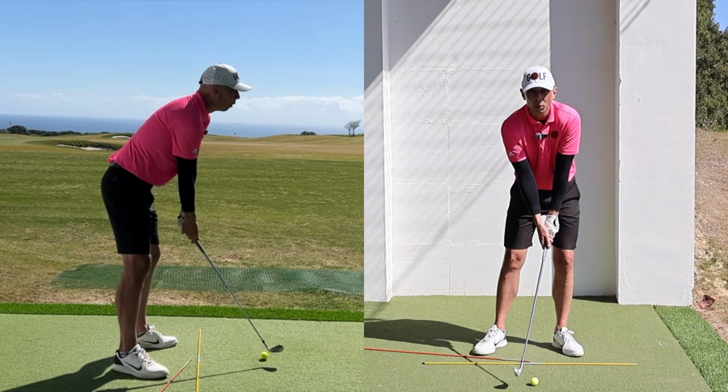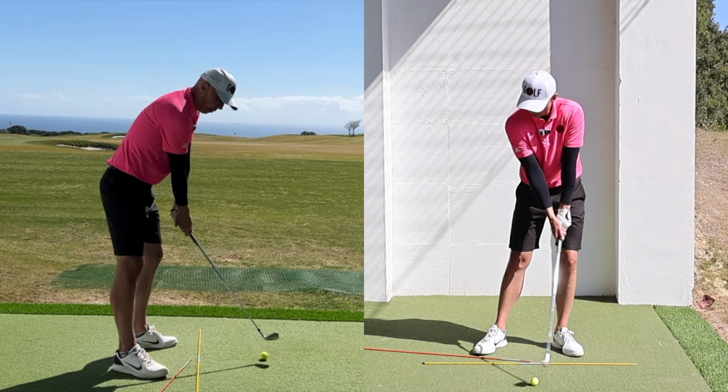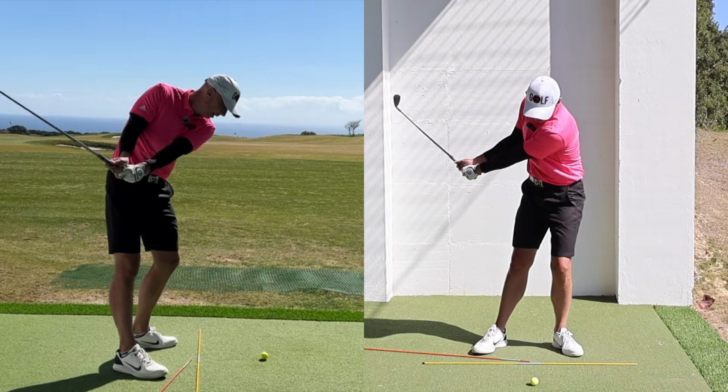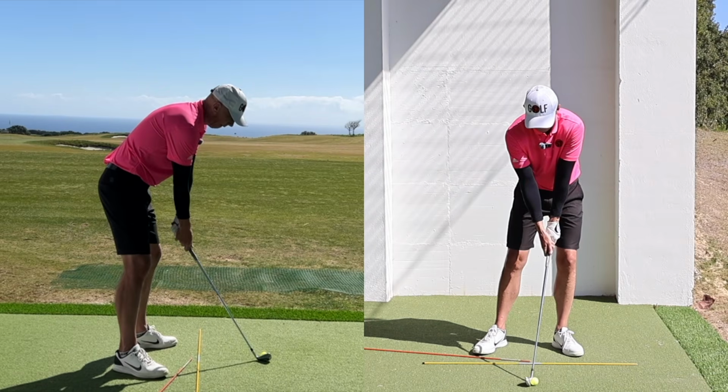So we're going to set up, put all of the weight on the front, practice turning around that front point, and then go ahead and hit one.